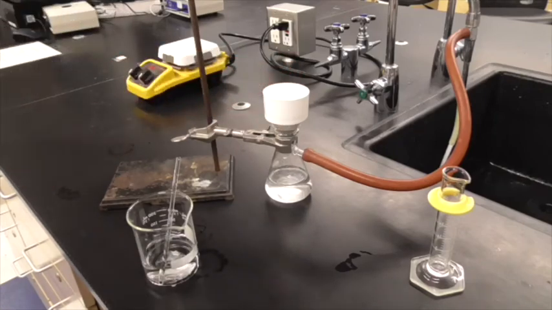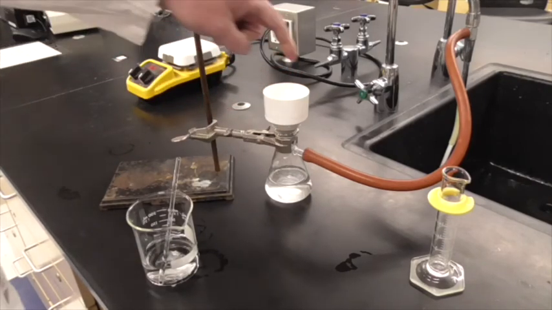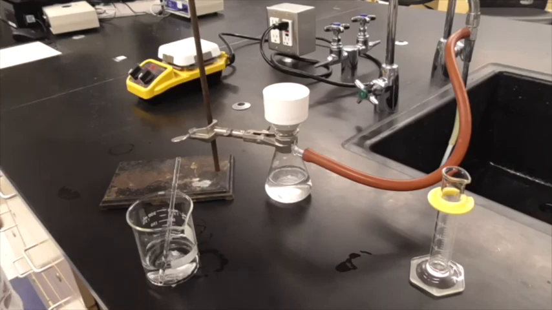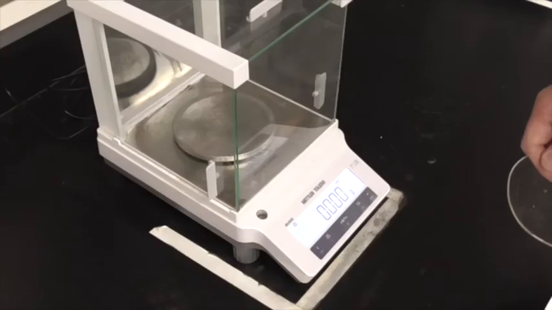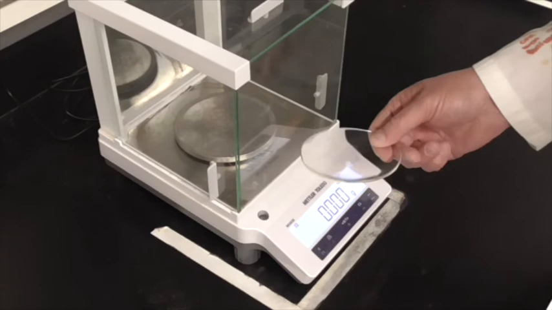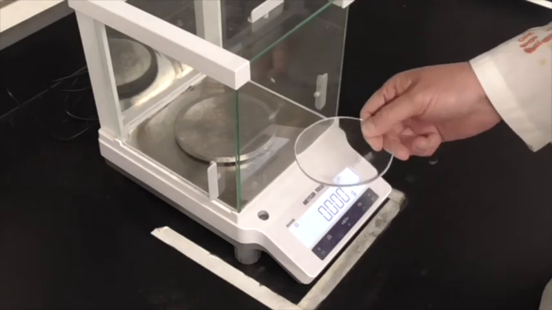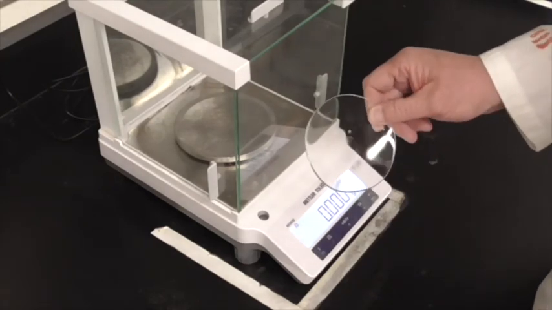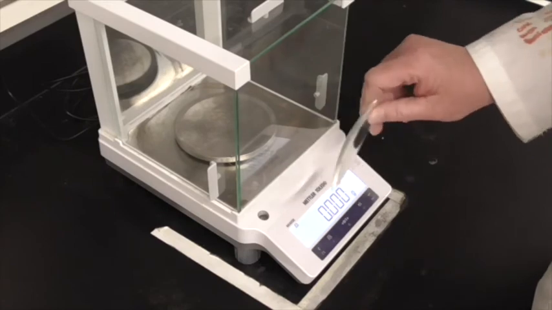Okay, give that a couple minutes, and then we're going to come back and we'll take the filter out and put it on a watch glass. Alright, so I'm here at the balance because after doing the filtering, I've decided that I want to put the filter on a watch glass to let it dry overnight.